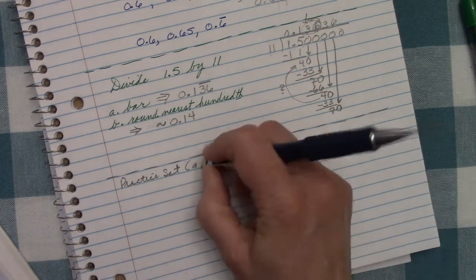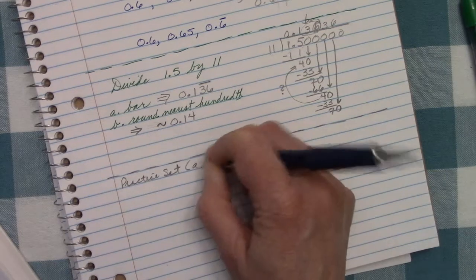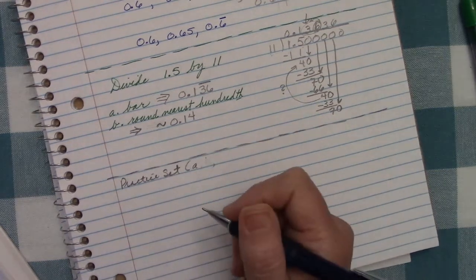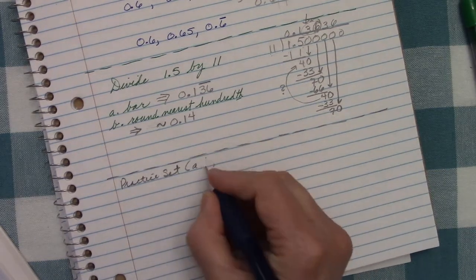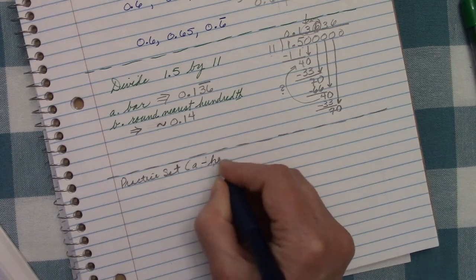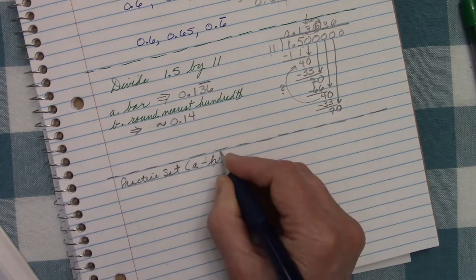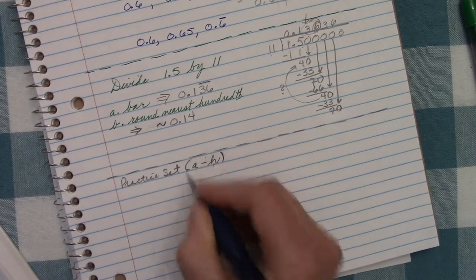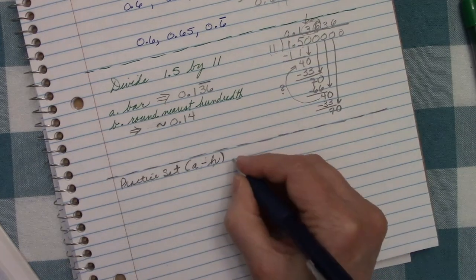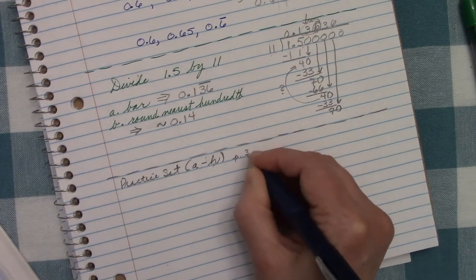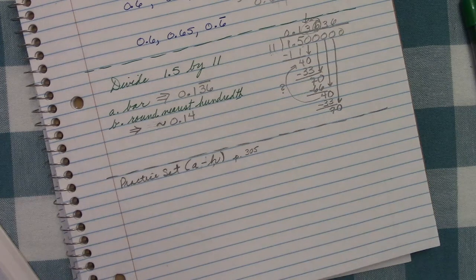So let's just take it that we're going to do the practice set as your assignment today, the practice set from A through H. And tomorrow in class, we'll go over those answers together. So that's practice set in your book. It's on page 305. Okay, guys, it's right at 20 minutes.